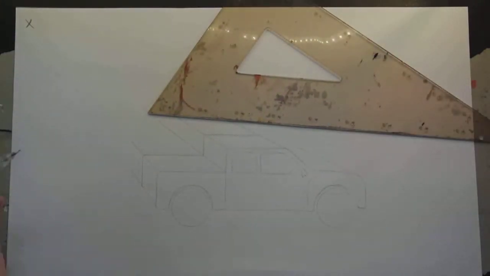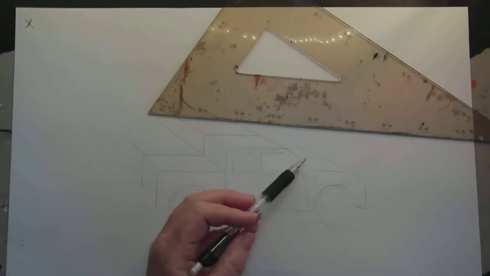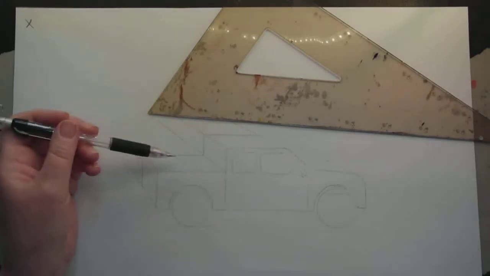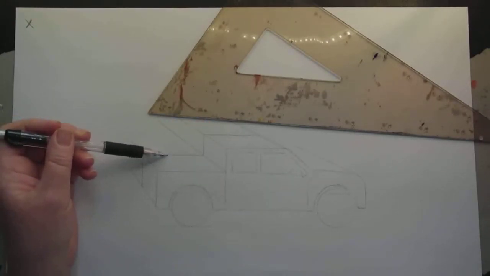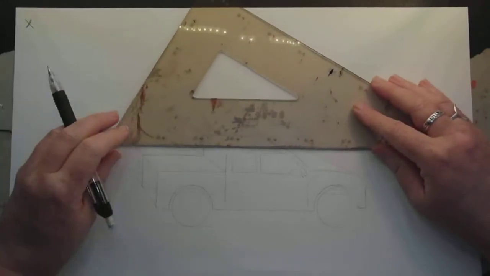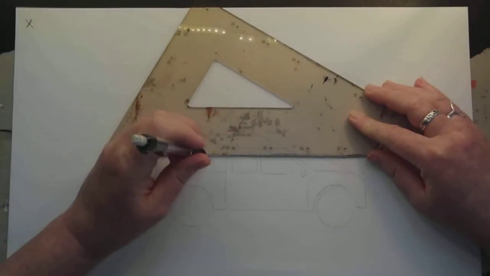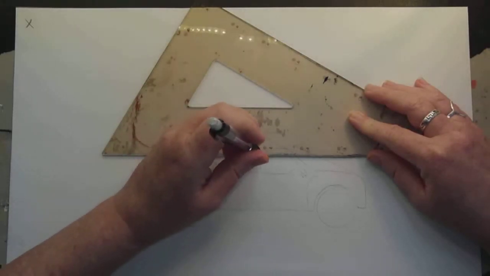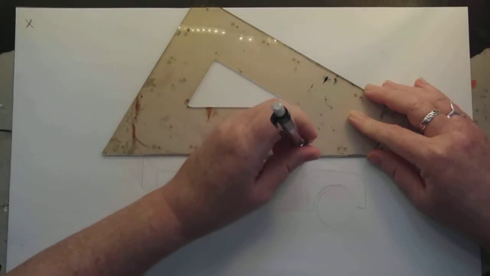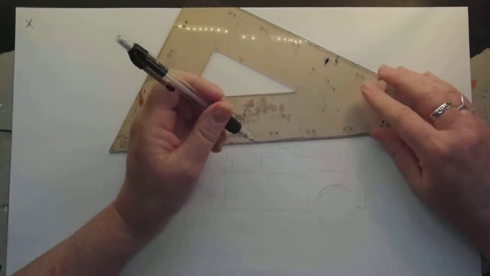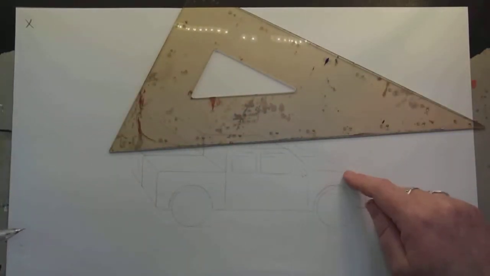Okay, so we need a bit more information to know where to cut this off. If you think this is the back edge, then it's going to be the same spot. So I'm just going to take my ruler and use that. And actually I can just draw right through these windows, and I come out this, and that will give me the line for the front.